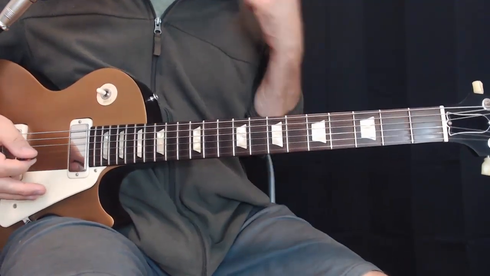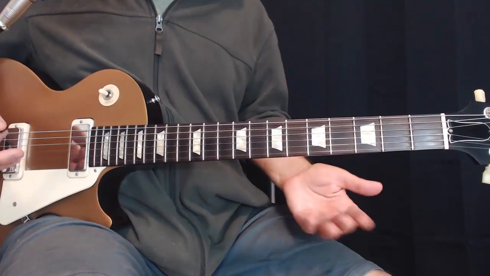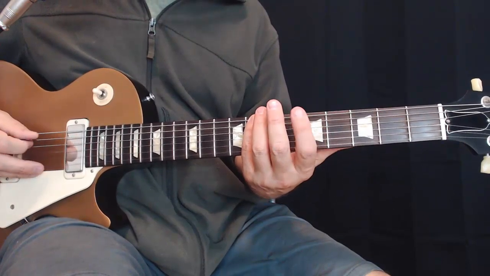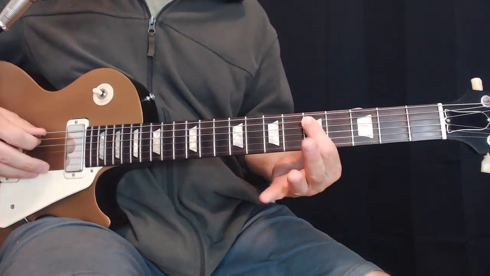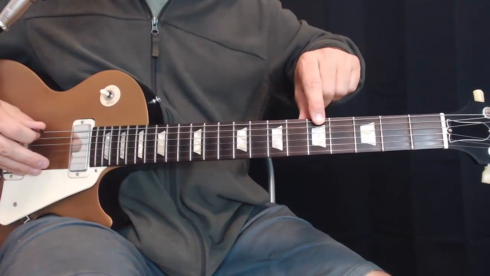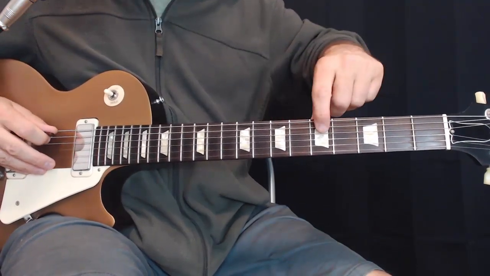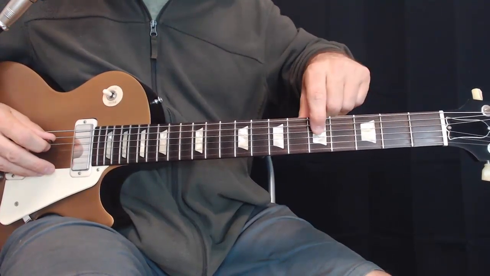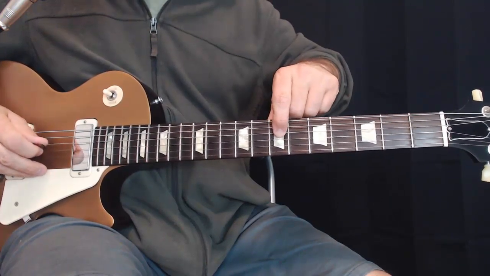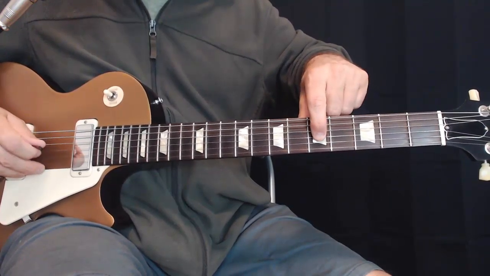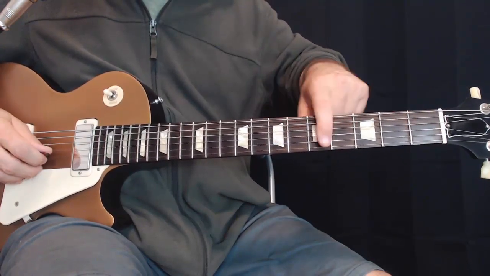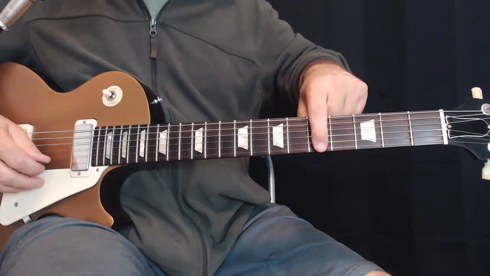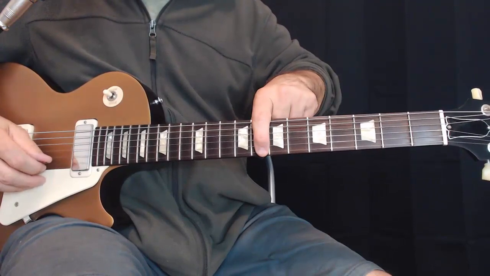Okay, if you do know it, you can do the following exercise. Just name the notes as you're playing them. A, C, D. Oh, I'm sorry, I was going to do this. So A, C. Now going to the 5th string, D, E. Going to the 4th string, G, A. Going to the 3rd string, C, D. Going to the 2nd string, E, G. Going to the 1st string, A, C.